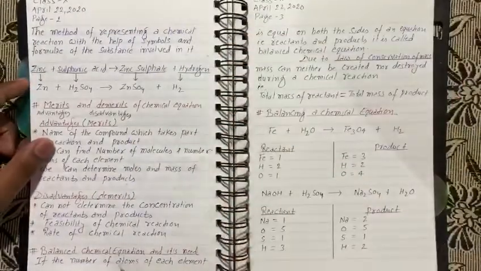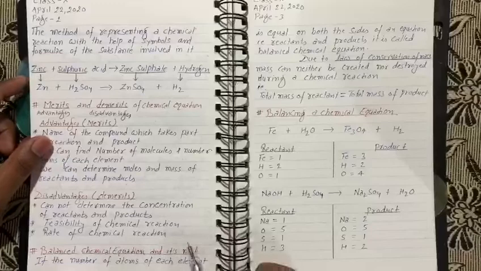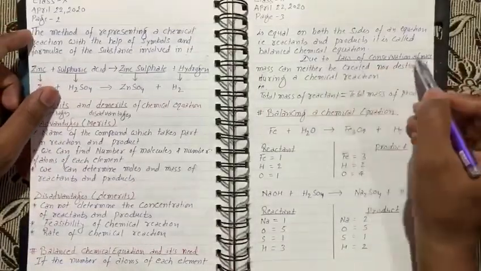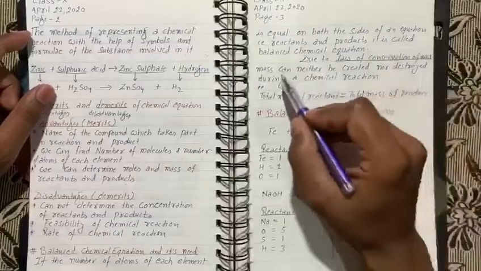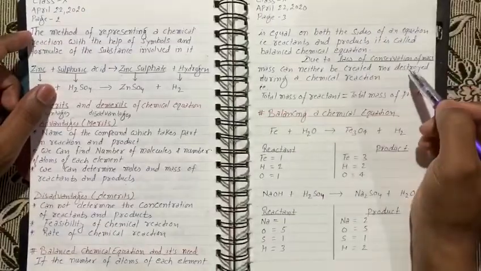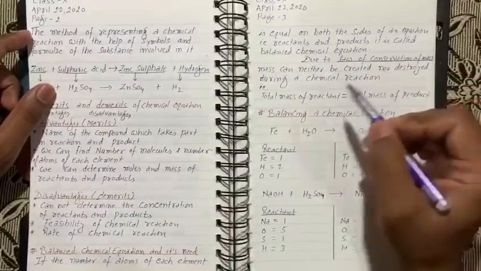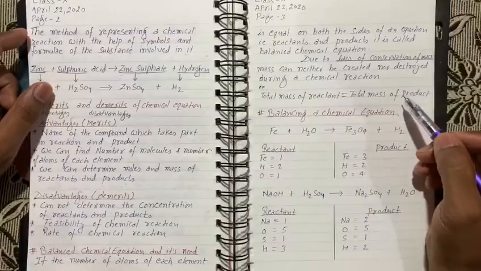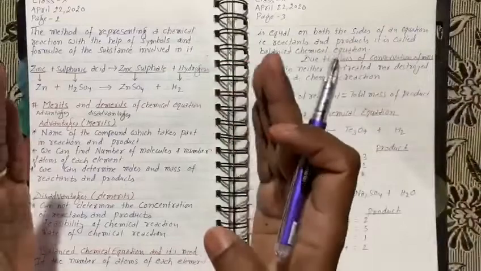Now the question is why it is needed. In class 9th, I told you that due to the law of conservation of mass, mass can neither be created nor be destroyed during a chemical reaction. It means the total mass of the reactant is equal to the total mass of the product. Right? So during any chemical reaction, we can neither create nor destroy any mass.